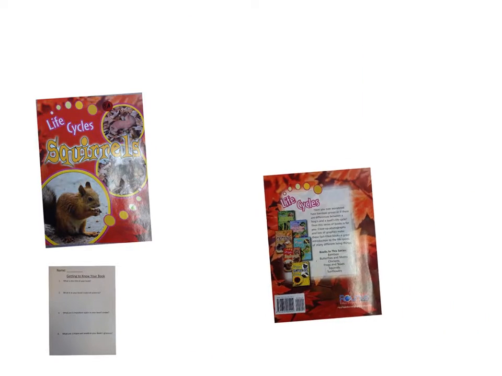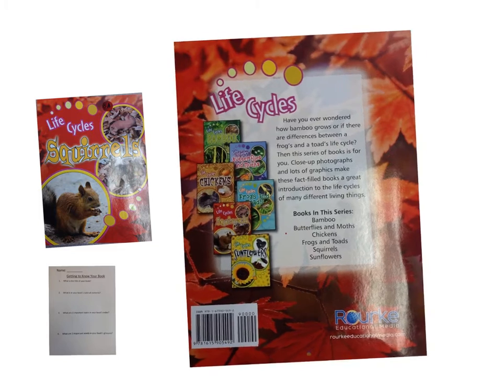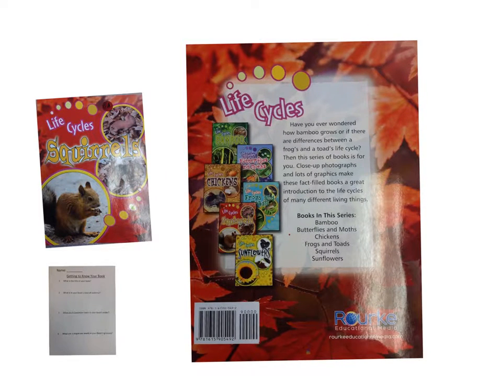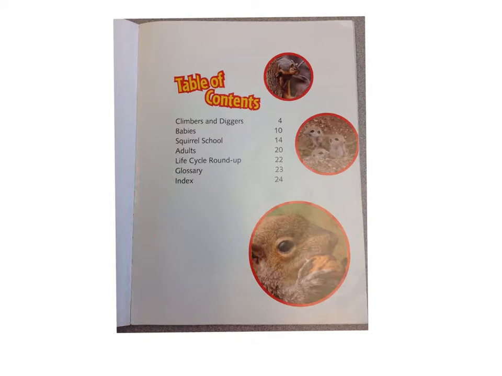The back cover of your book might have some helpful information, or it might not. My back cover only just tells about other books that I could read, so it's not really helpful information for me about squirrels. After looking at the cover, open your book and look for the table of contents.